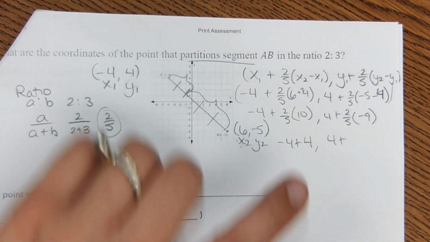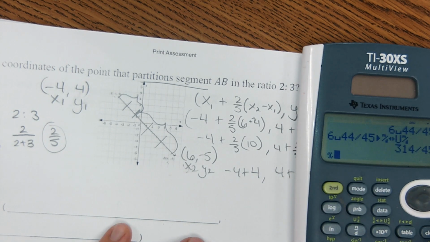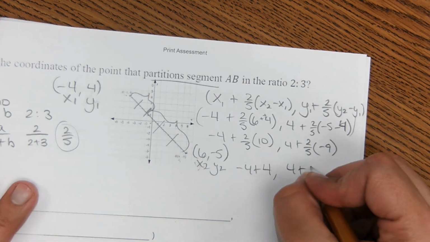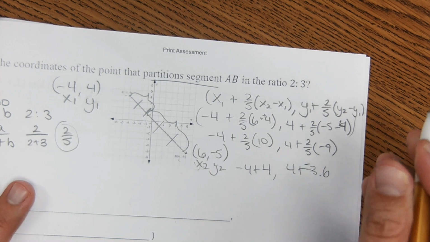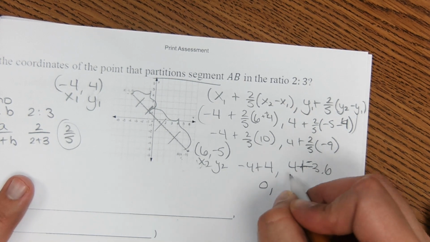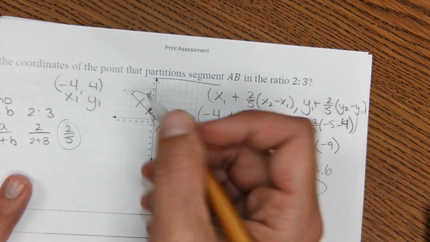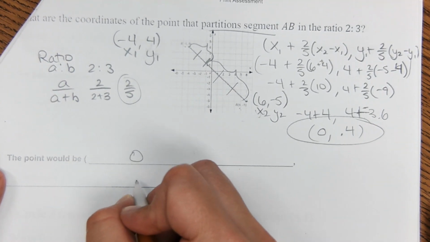And then 2/5 of 9 is 3.6, so it's -3.6. Make sure I get the negative in there. 4 plus -3.6 would be 0.4. And that is actually the answer. So that's what we put here, 0 and 0.4.